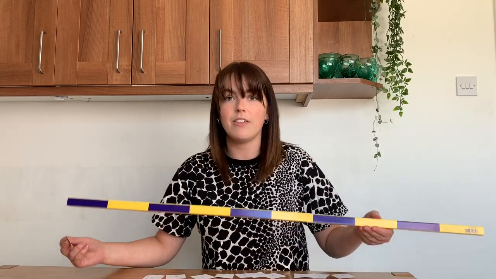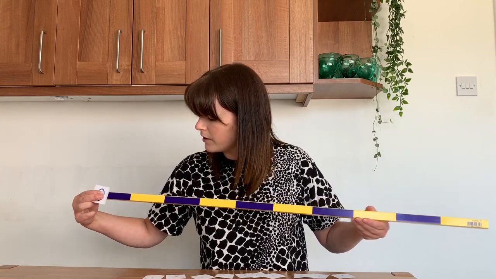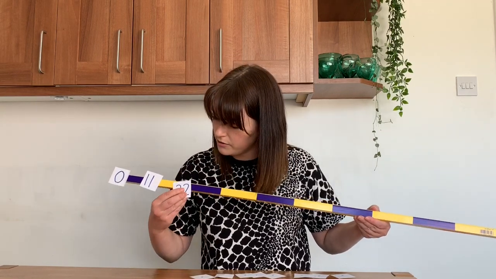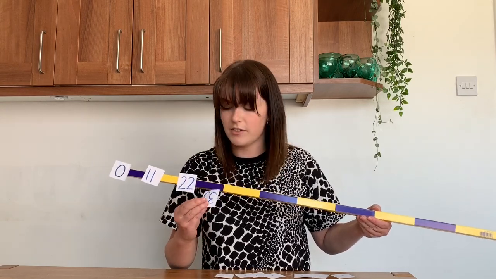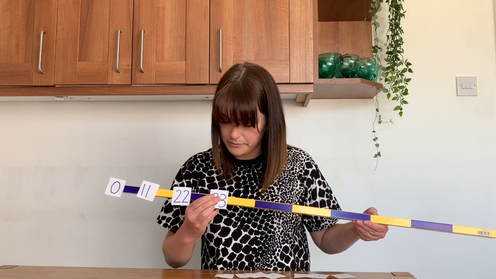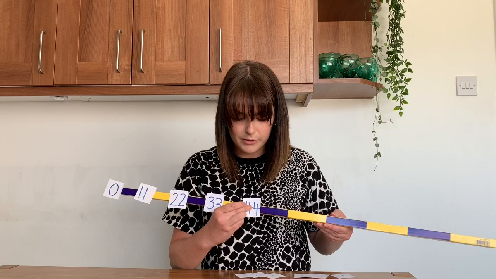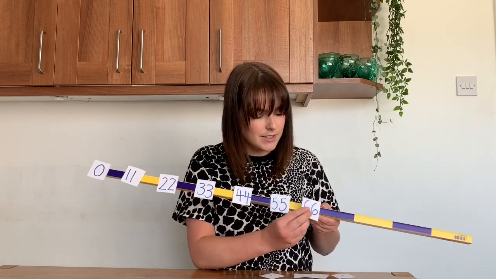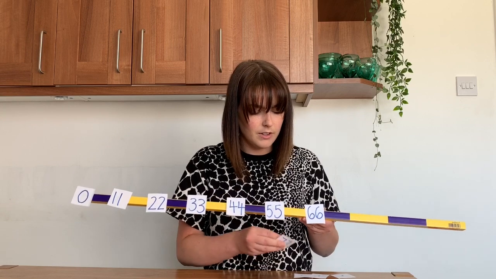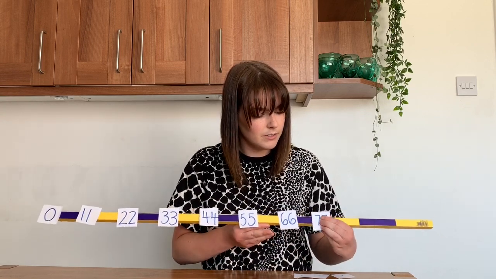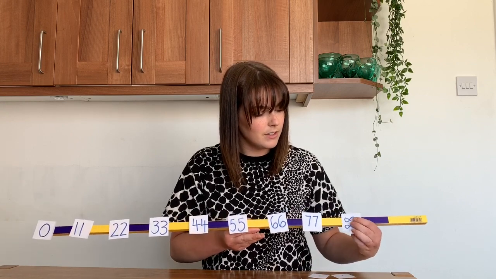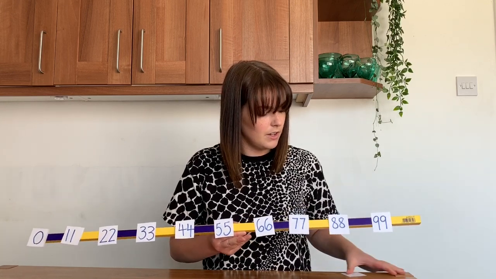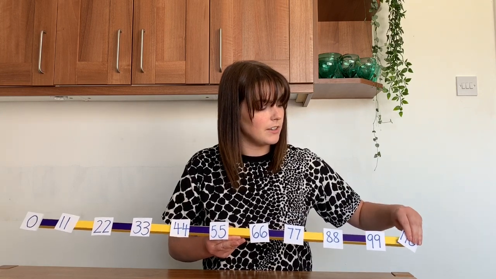So we're going to start with 0, 11, 22, 33, upside down, 44, 55, 66, 77, 88, 99 and 110.